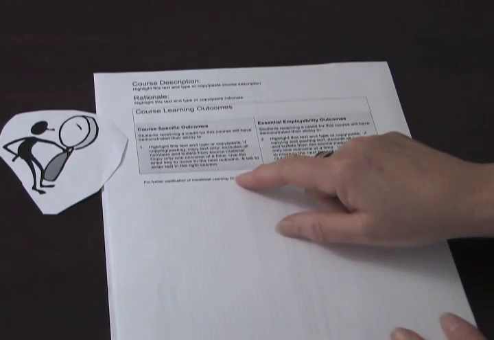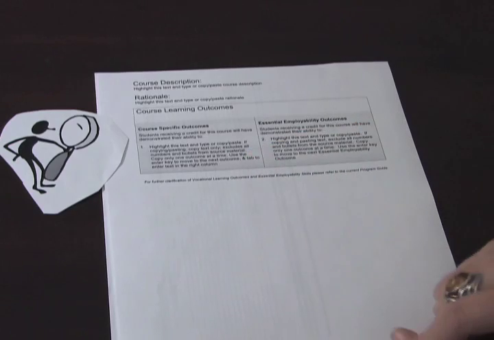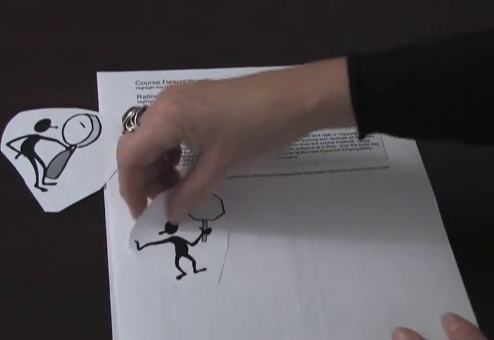Let's take a closer look at what comes next, the course learning outcomes. The course-specific outcomes are extremely important for you as a new teacher. You need to read them carefully and be aware that they really form a contract with the students, as the whole course outline does. And this is really something that you really can't be changing without big consultation with your program coordinator.